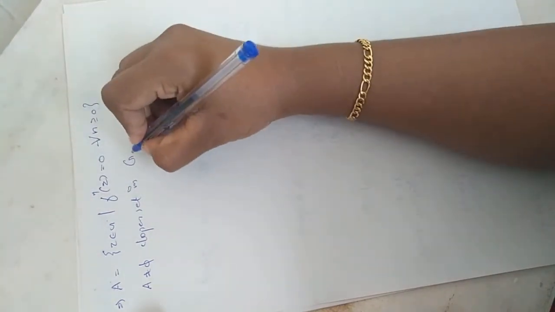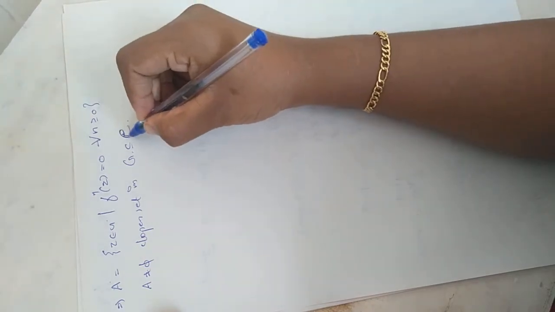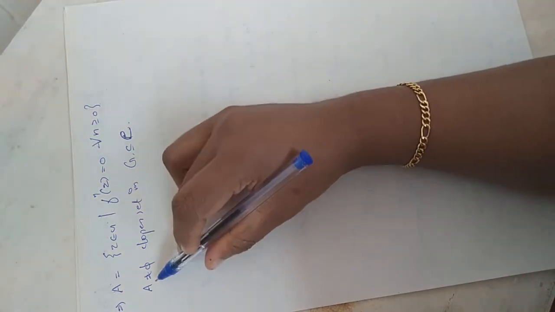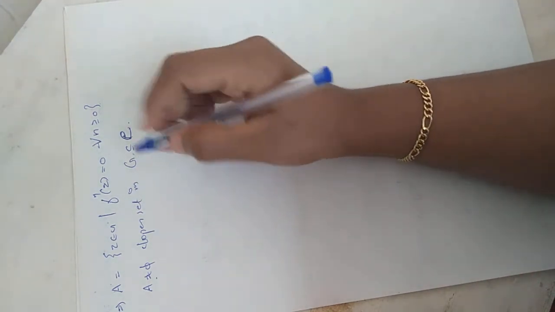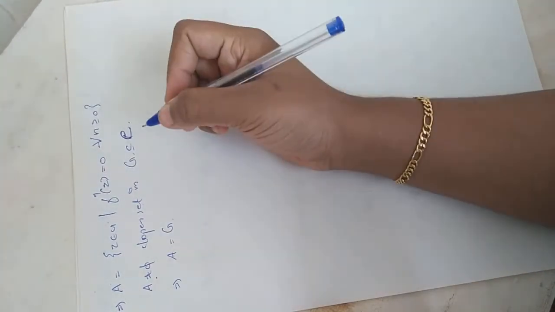And what is G? G is a subset of complex numbers. We know that the complex plane is also a topological space, by using the metric topology. In a topological space, a set is connected if and only if there exist no non-empty proper clopen subsets. So here A is a non-empty open subset of G, which implies A must be equal to G because G is a connected set.